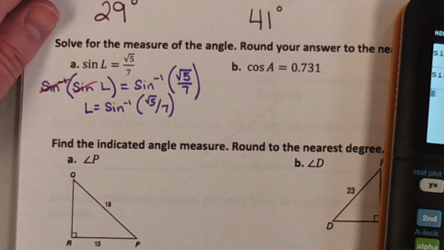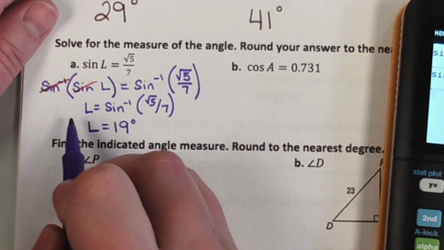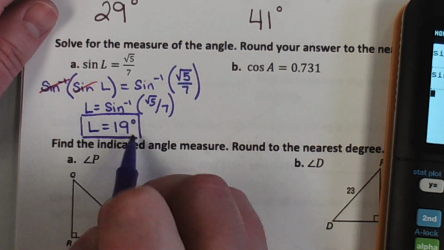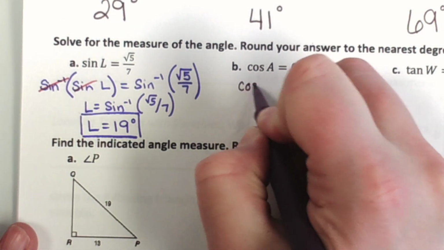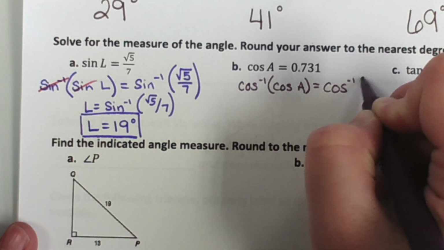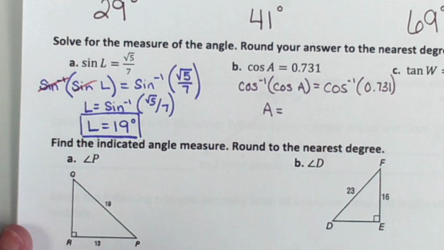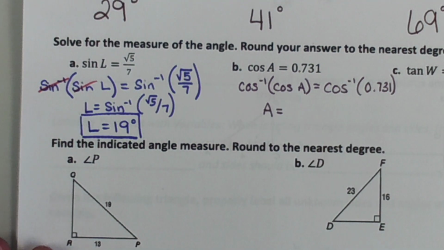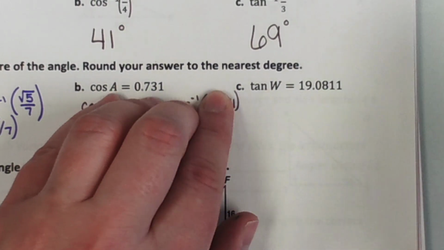Nearest degree, 19 degrees. Try out B and C.